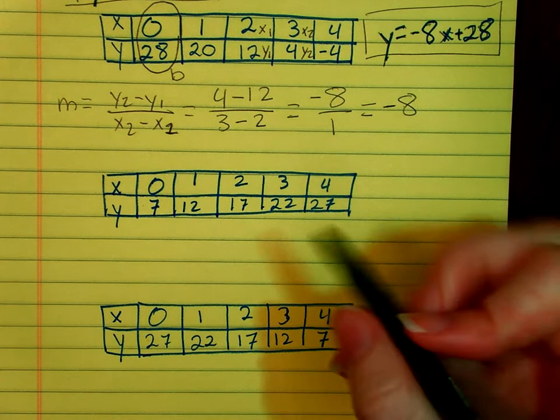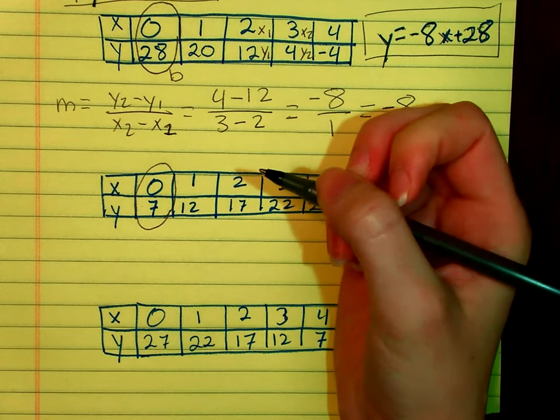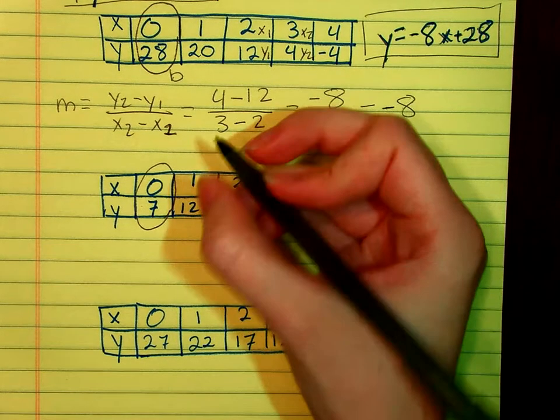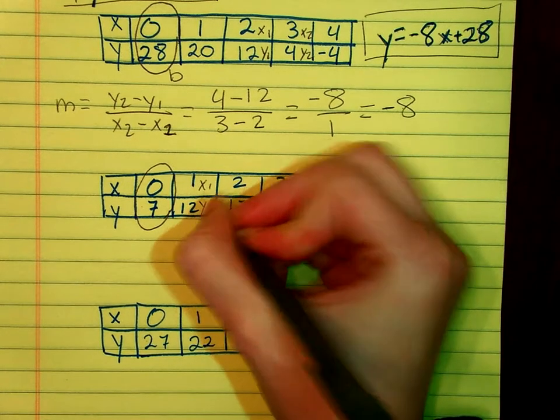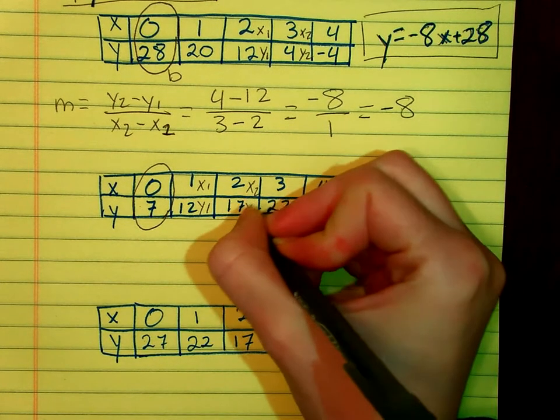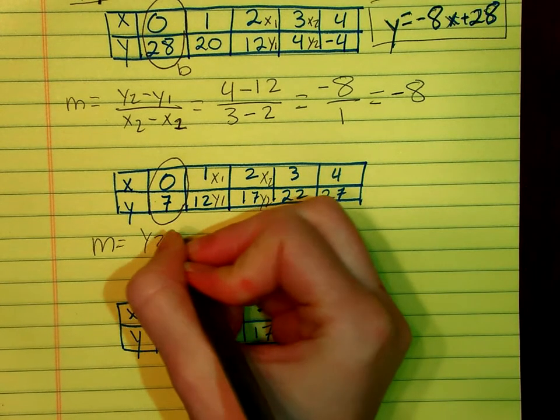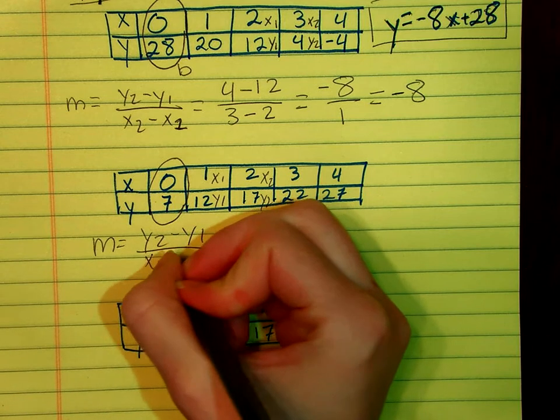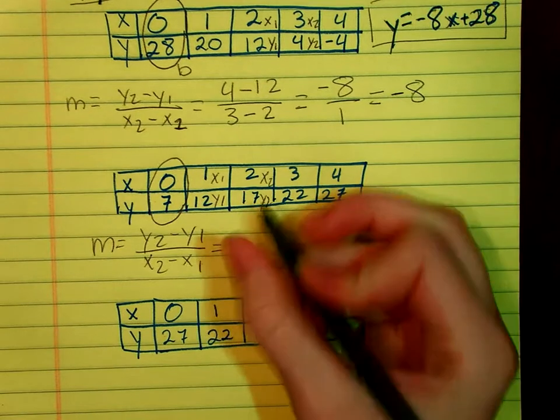Alright, welcome back. So for the first one, our y-intercept is 7. You can go ahead and circle that. Now I'm going to go ahead and label x1, y1, x2, y2. So I'm going to go ahead and find my slope, y2 minus y1 over x2 minus x1. Difference in y's over difference in x's. Rise over run.